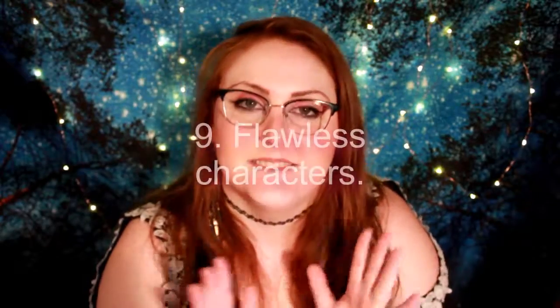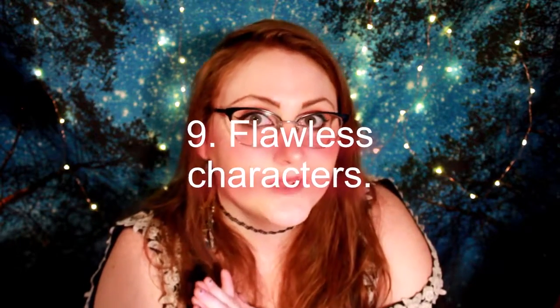Number 9 is making your characters too perfect and without flaw. This is the epic Mary Sue mistake, where you make your character perfect with no flaws and no personality. This leaves little room to explore your character and makes them seem unrealistic and flat. It's not compelling, it's boring. And no one is perfect in real life, despite what their Facebook may look like.